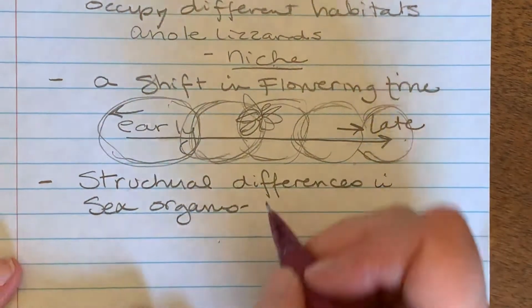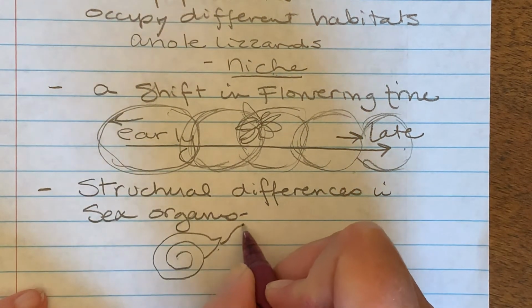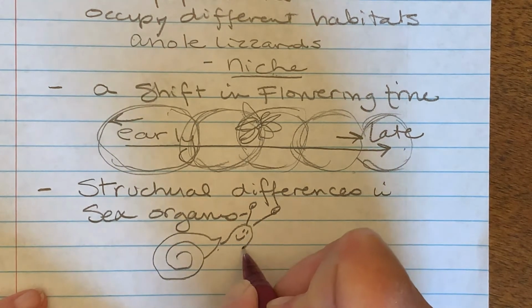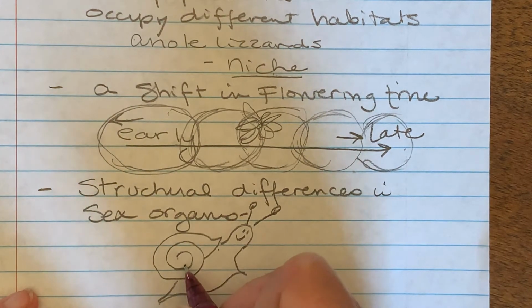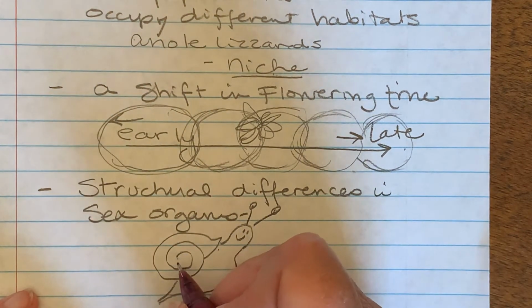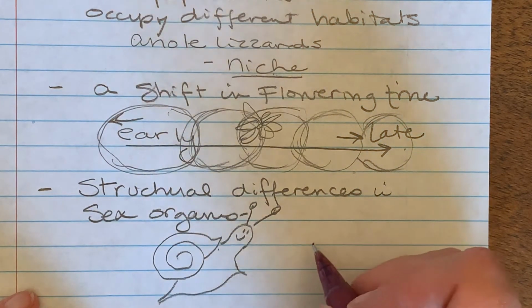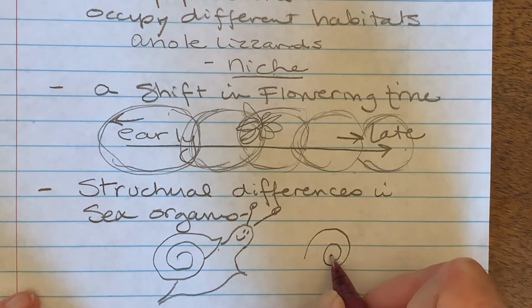A really popular story on this is a story of snails. And the snails, as it turns out, have a spiral on their shells that is either facing this way or that way. And I find this very difficult to draw.